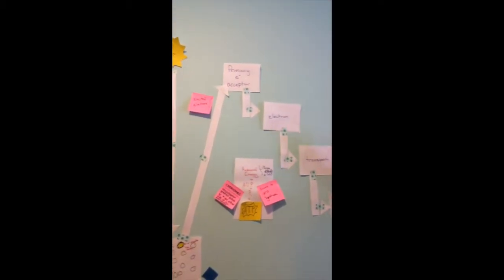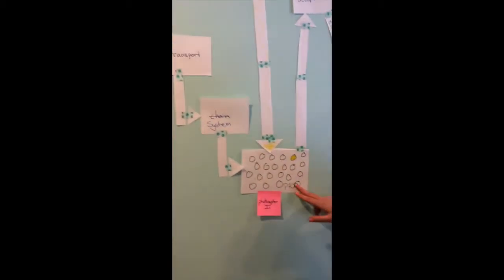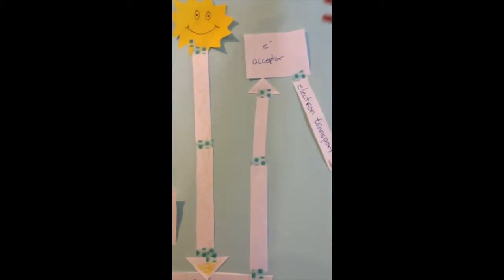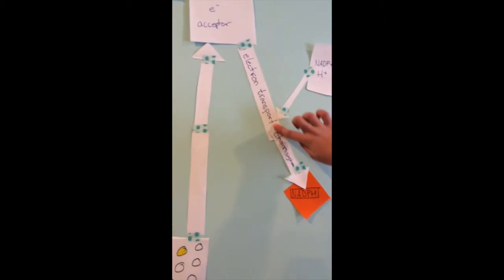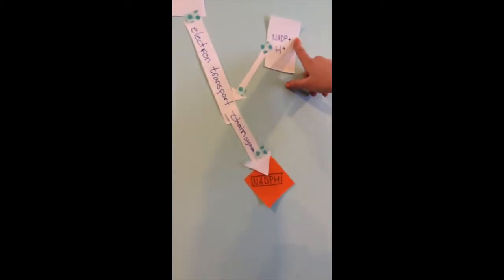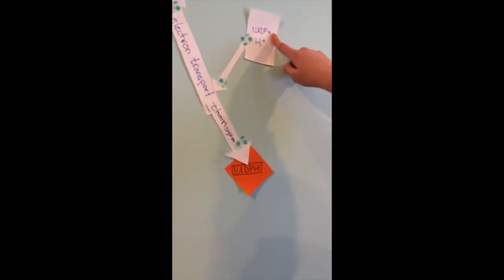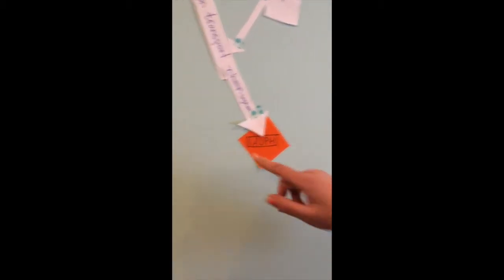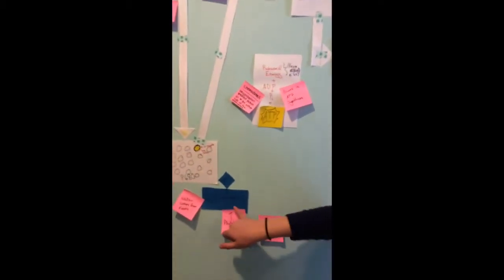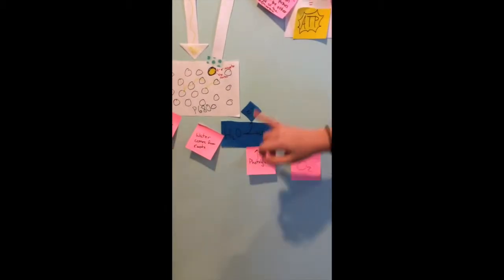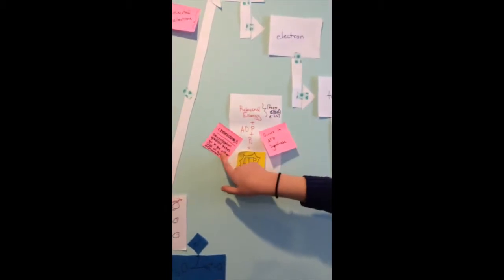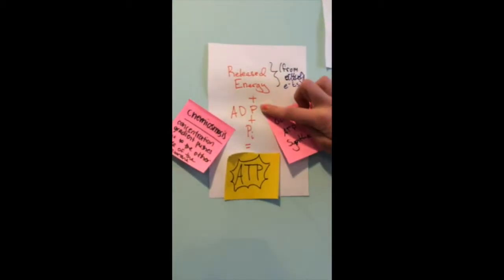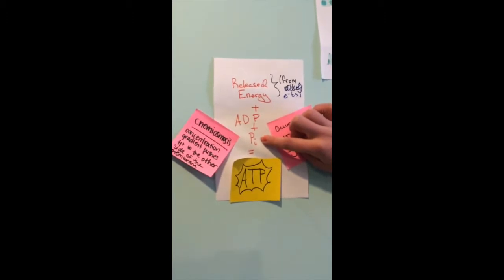Then it moves down the electron transport system, and then to photosystem 1, also called P700, where it's excited again by light energy and pushed up to another electron acceptor, and then it goes down again. Then NADP plus combines with the hydrogen ion to form NADPH, and the hydrogen ions from photolysis go through chemiosmosis, which drives ATP formation in ATP synthase. So an ADP combines with a phosphate to form ATP.